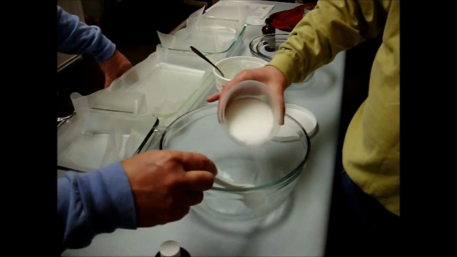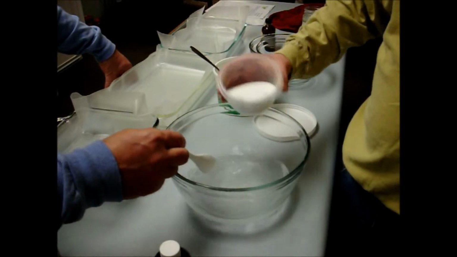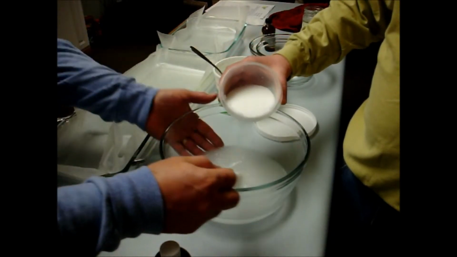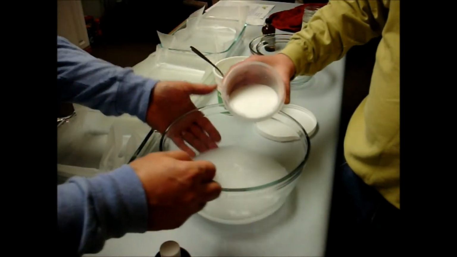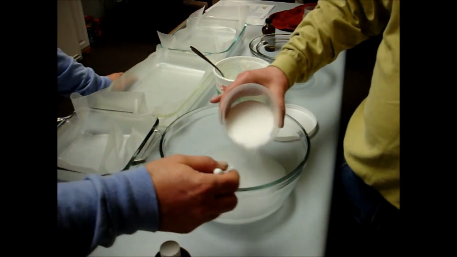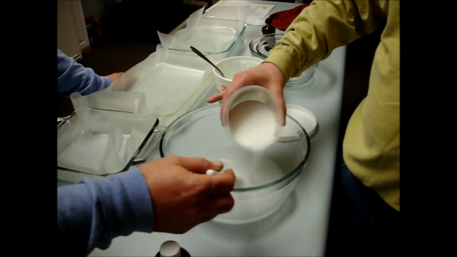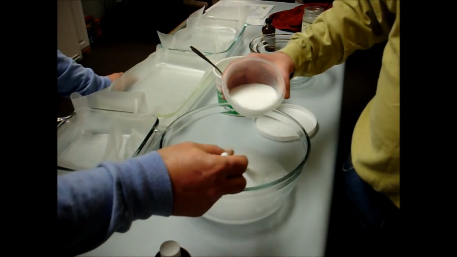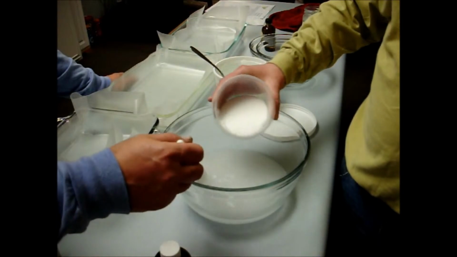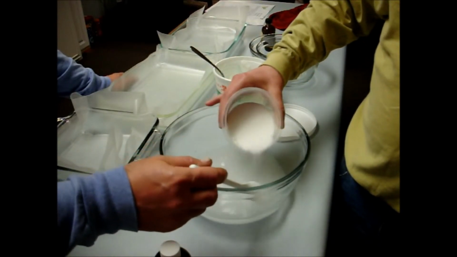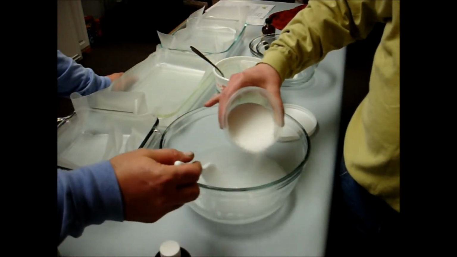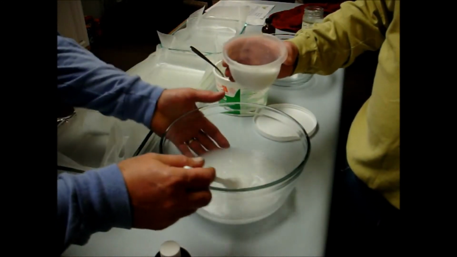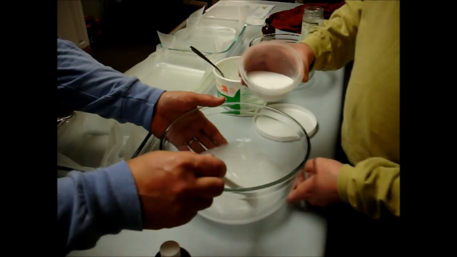This is sodium hydroxide. So, as I believe it dissociates in the water, the hydrogen and the oxygen come off of the sodium, something like that. Anyway, in that process, energy is released in the form of heat.